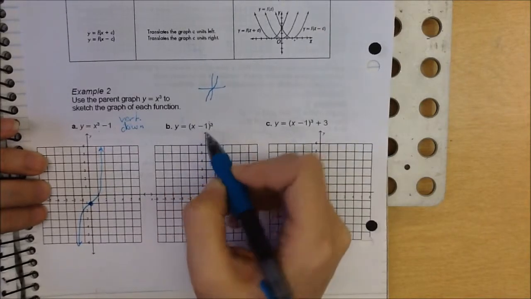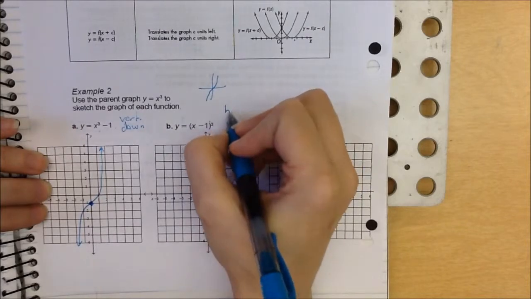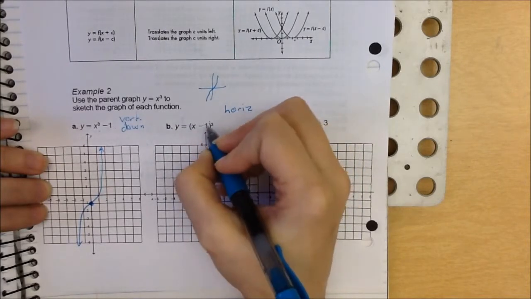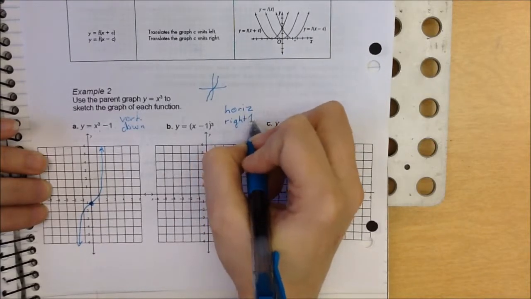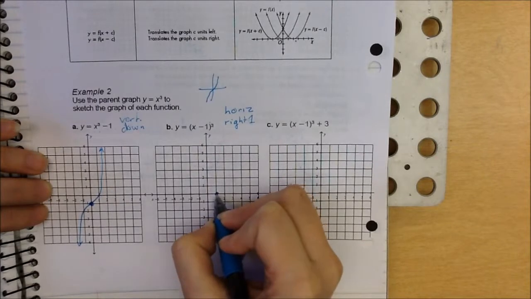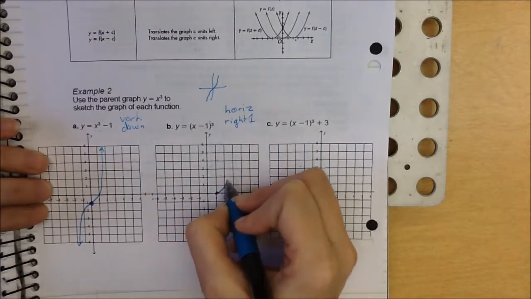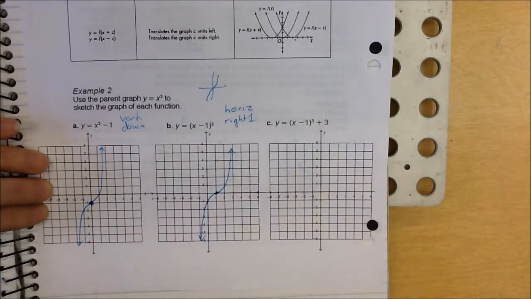x minus 1 cubed: this is happening inside the parentheses before you're cubing. That's a horizontal shift. Remember, it's opposite of what you think, so it's going to go right 1, that is into the positives. So instead of going through 0, 0, it goes through 1, 0. And up like so, and down like so. There you go.